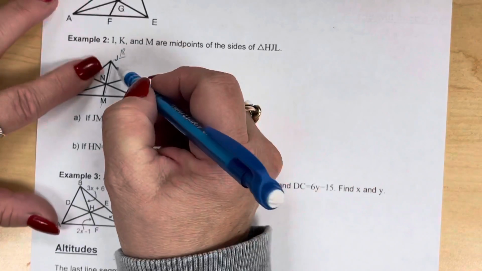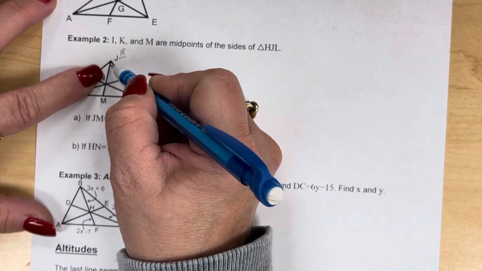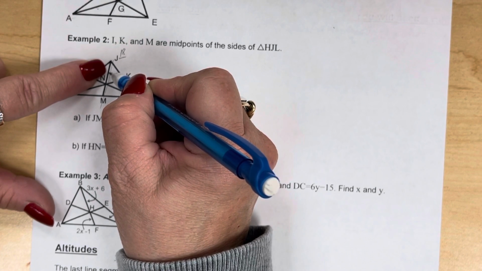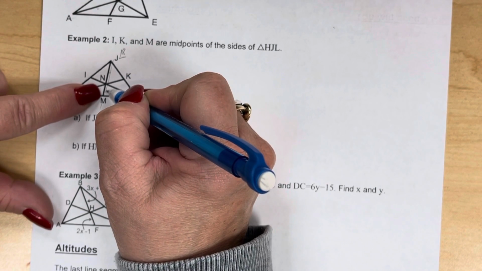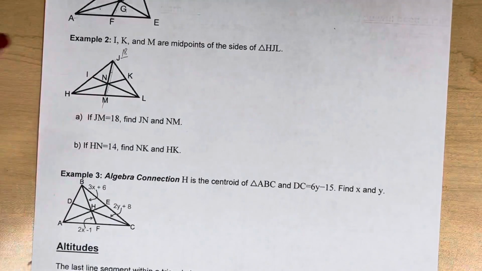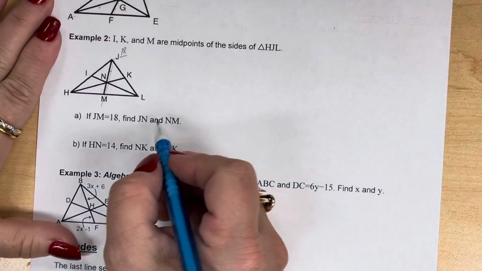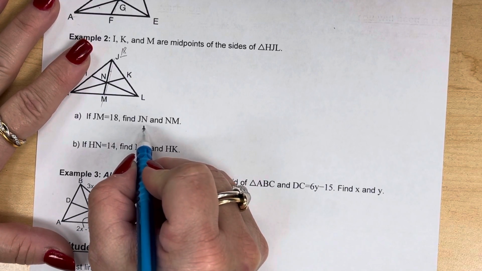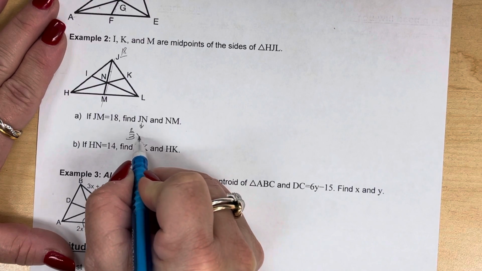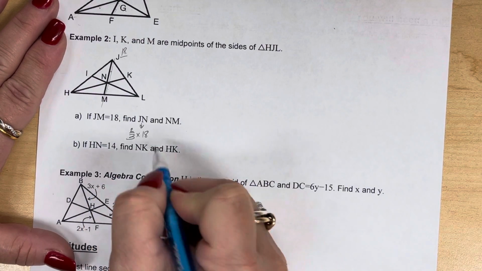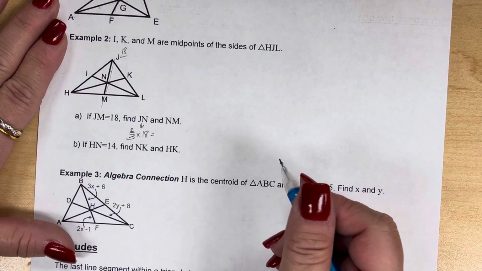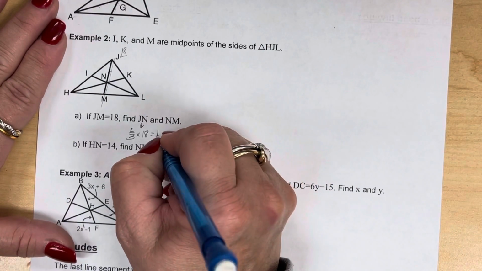But as a review, if my whole line is 18, JN is going to be 2/3 times 18, and NM is going to be 1/3 times 18. And then I'm able to find the 2 of them, okay? So to find JN, I just need to multiply 2/3 times 18. And you can do that now on your calculator. 2/3 times 18 is going to be 12.